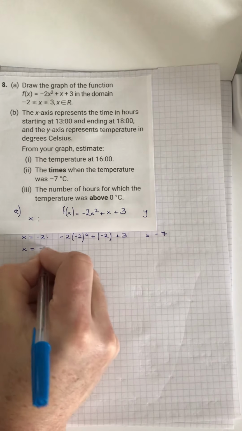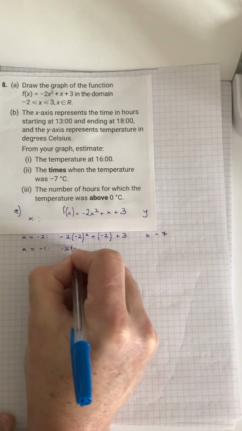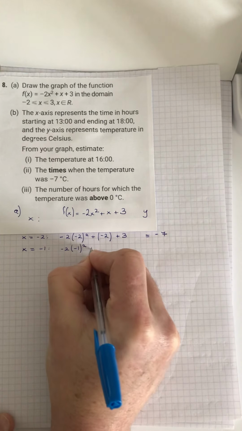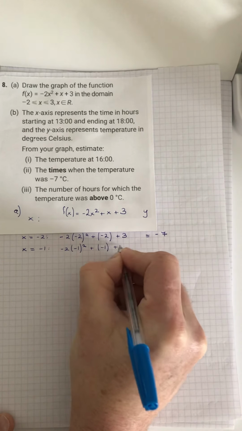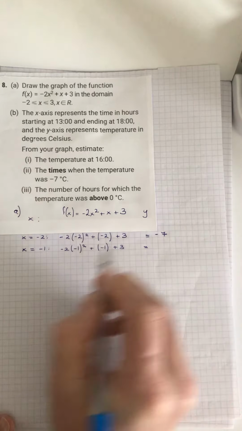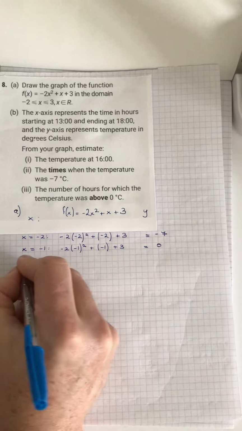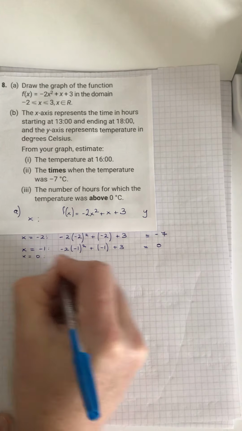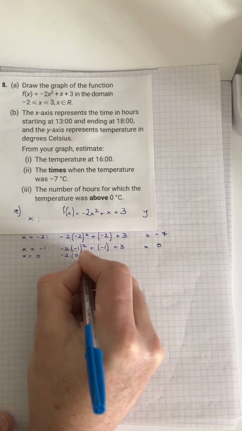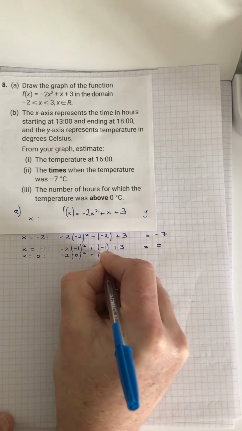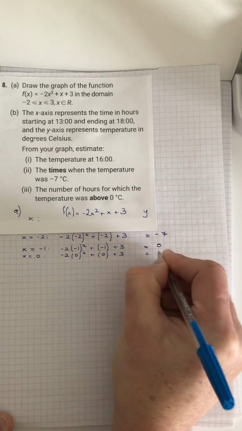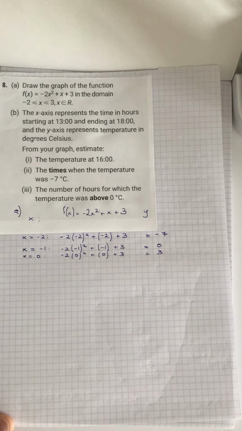When x is -1, -2 times -1 squared plus -1 plus 3 is equal to 0. When x is 0, -2 times 0 squared plus 0 plus 3 is equal to 3.